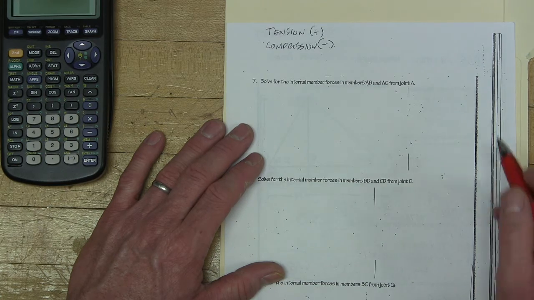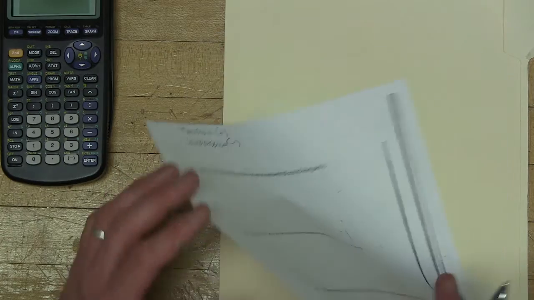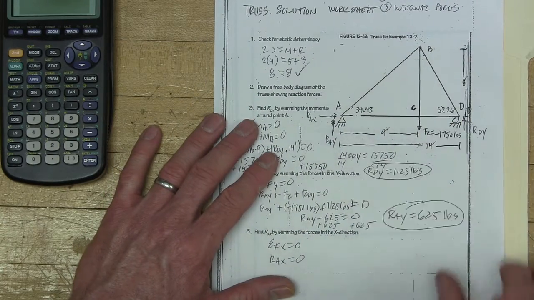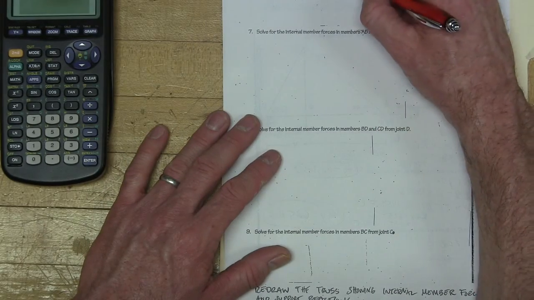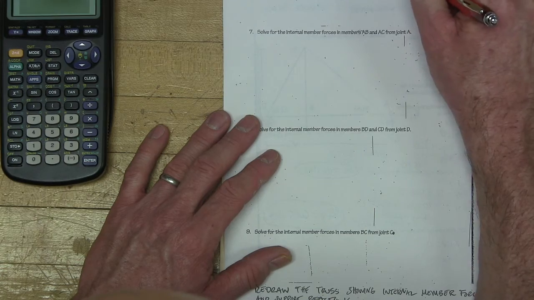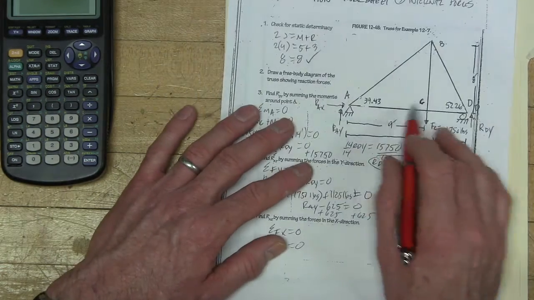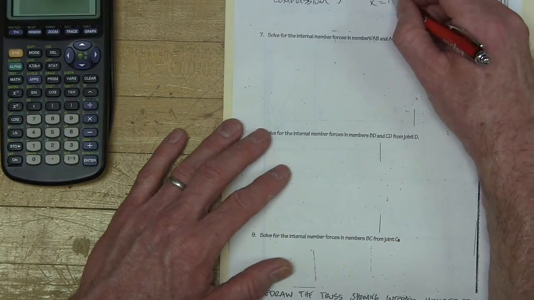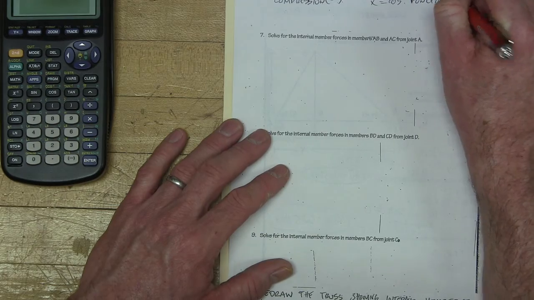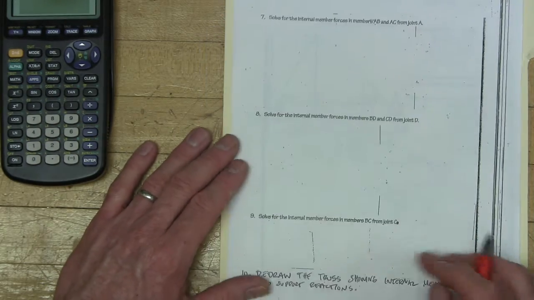Okay, tension and compression. The other thing that I think is helpful to write down is that when we are solving for things in the y direction, we're going to use the sine function. Y equals the sine function. And when we solve in the x direction, for forces in this direction, we're going to use the cosine function. You'll see that come up clearly here in just a minute. So let's move through and solve these last couple steps.